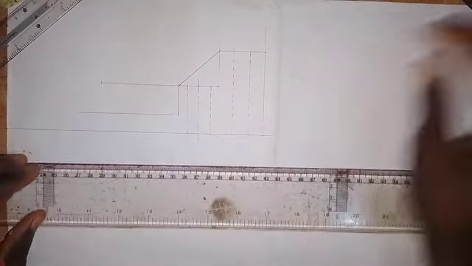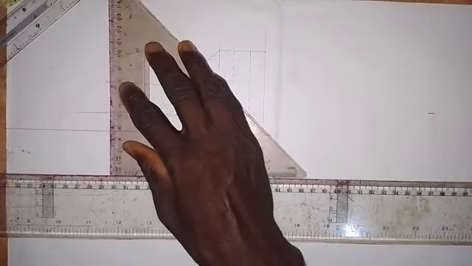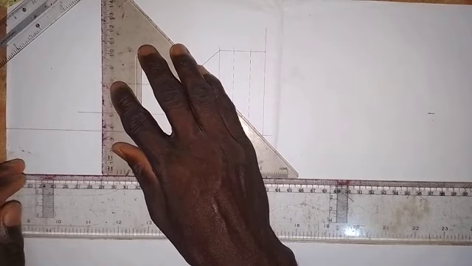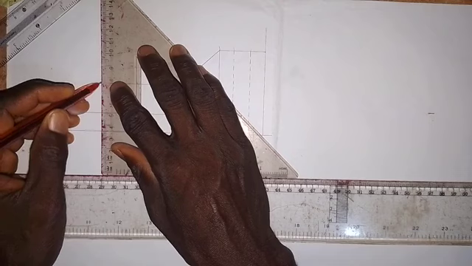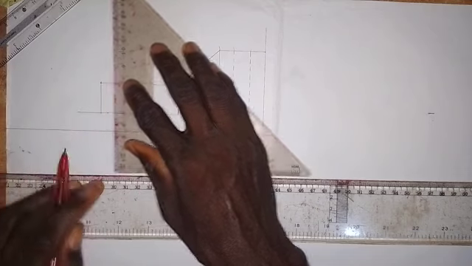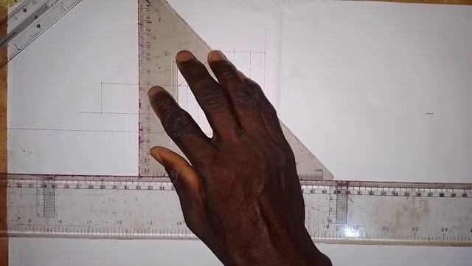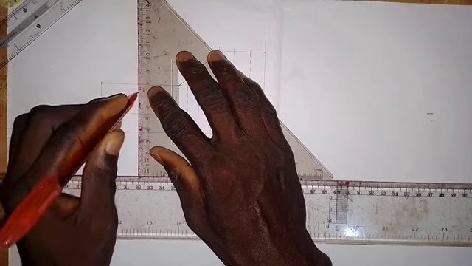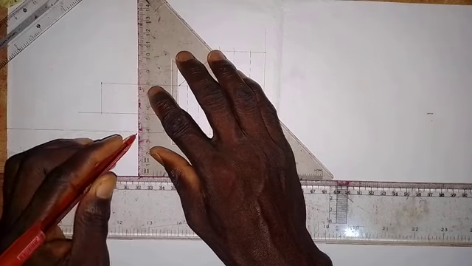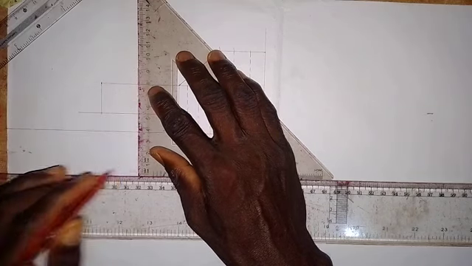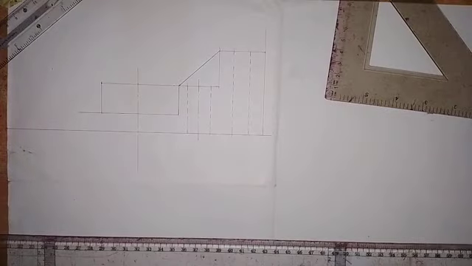At this point I'm going to draw a vertical line. As I said, its front elevation is a rectangle. Then at this point I'm going to draw a vertical center line. So it goes like this. Okay, so we have it like this for now. All right, so that is what we have there.